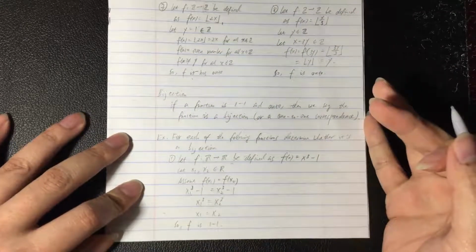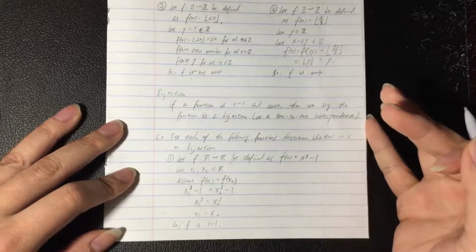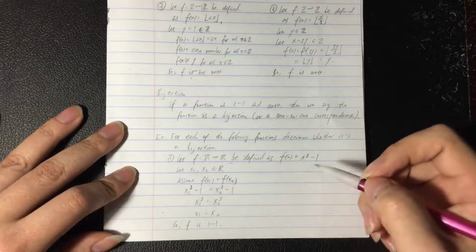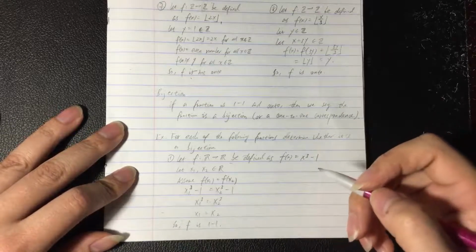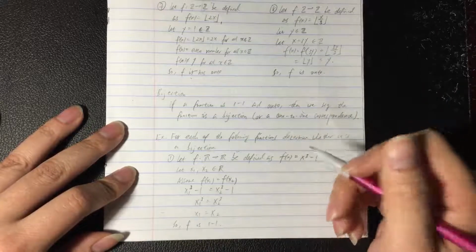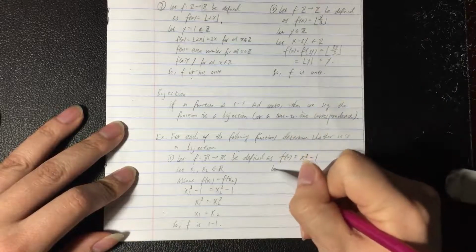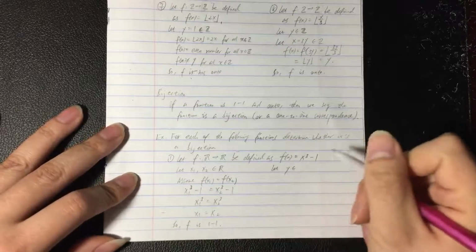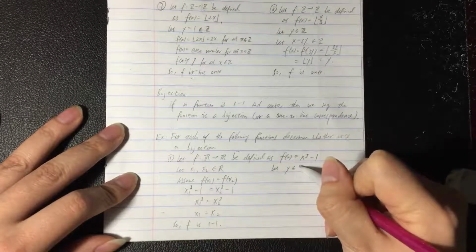Is f an onto function? We just verified that the codomain looks the same as the range, so it looks like the function is onto. Let's try to prove it. To prove onto, let y belong to the codomain.